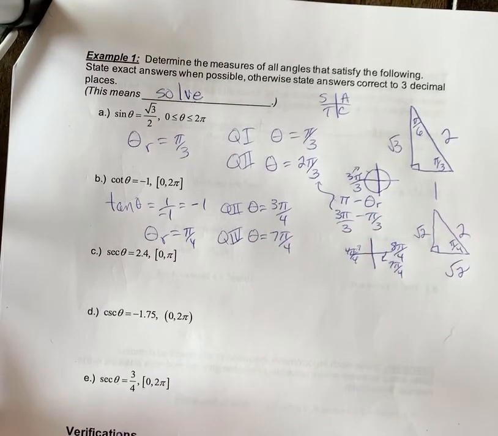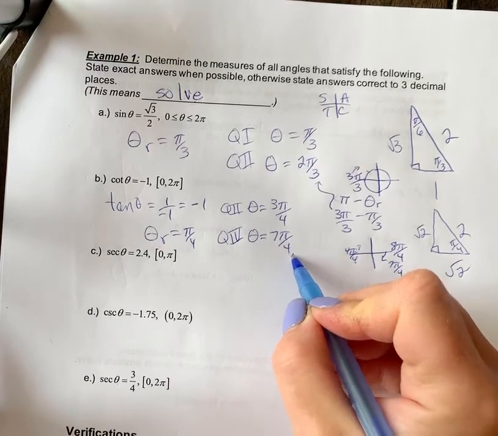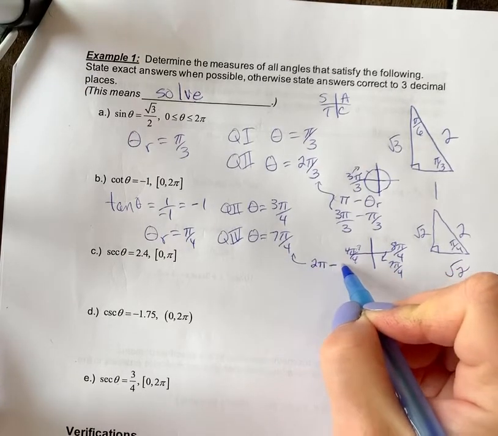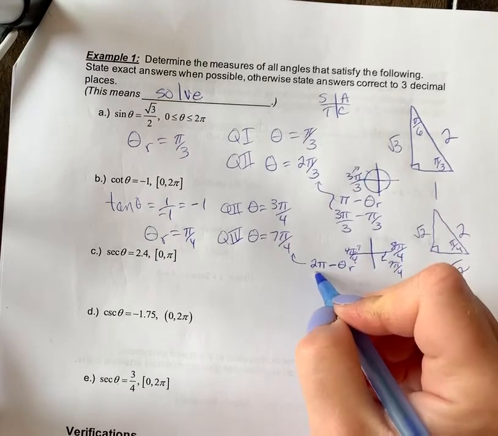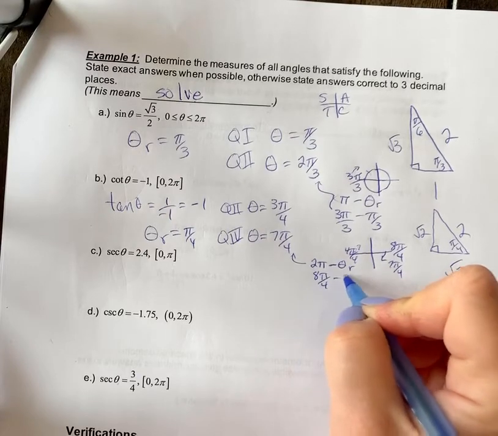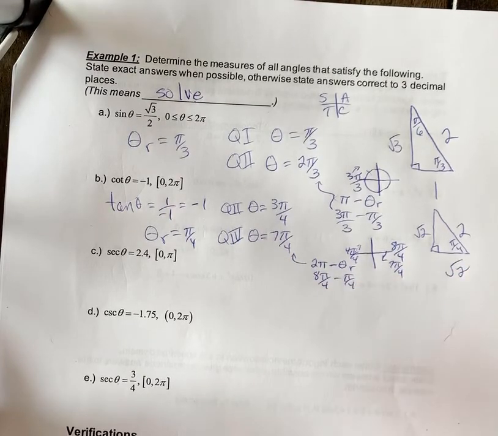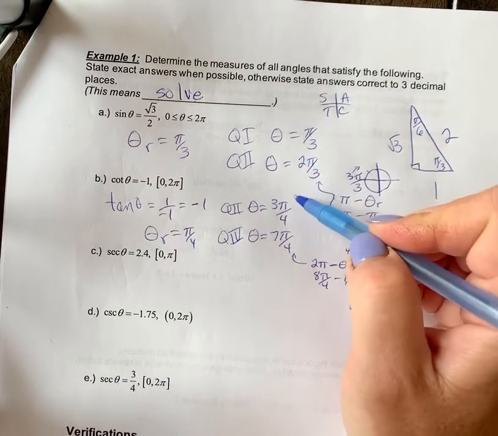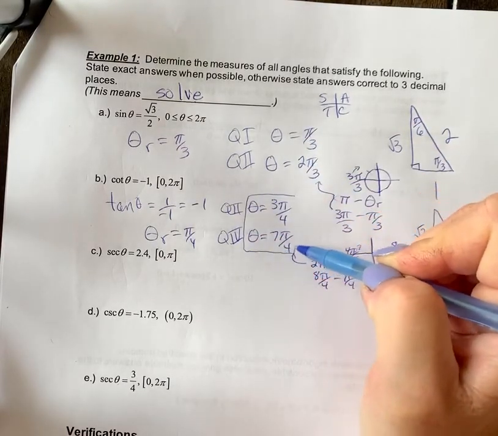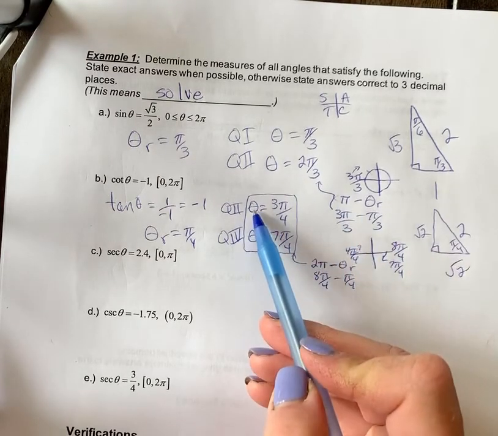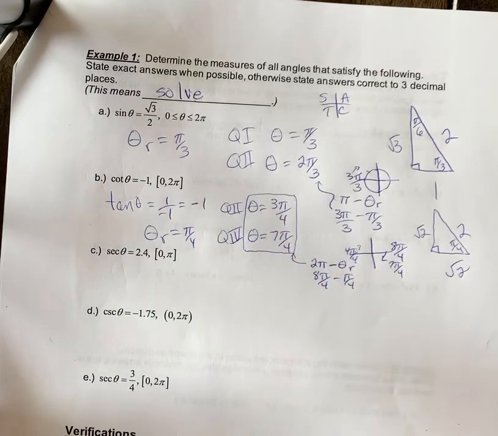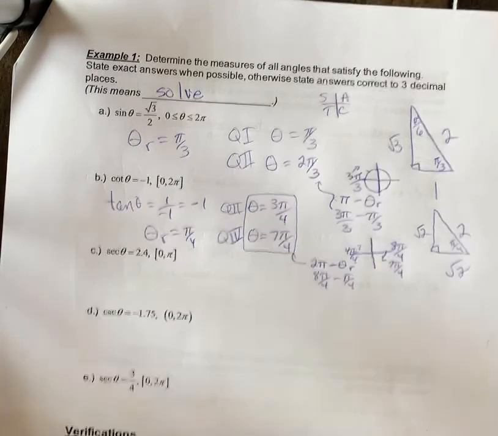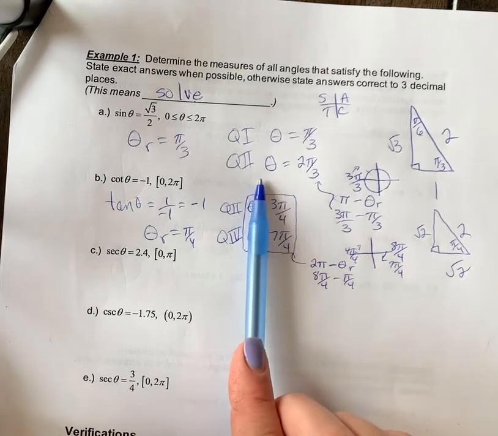Now, a couple other little details. You could have remembered this from the rule of 2 pi minus theta r, which is what we did here. So 8 pi/4 minus pi/4 is 7 pi/4. And then the other thing is you want to make sure that because you're solving for theta, and you don't necessarily have to circle your answer, but you do need to make sure that your final answer stated is with theta equals and theta equals. So you clearly need to have the final answer with theta equals, not just listing these numbers.